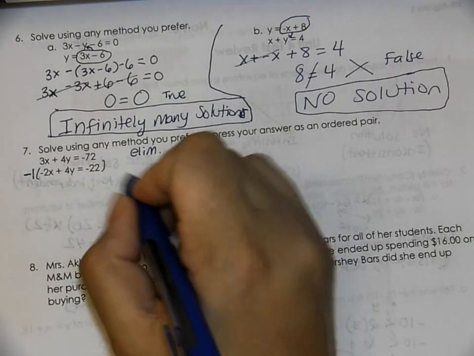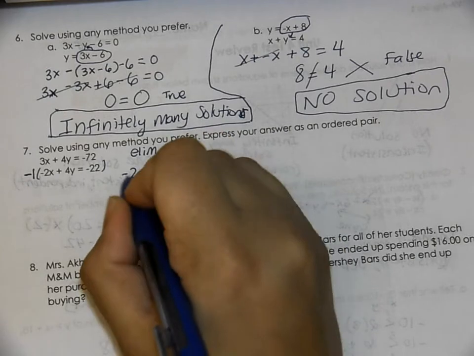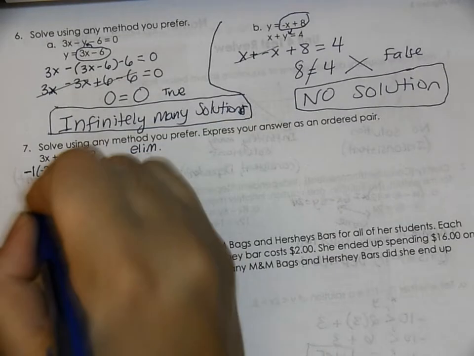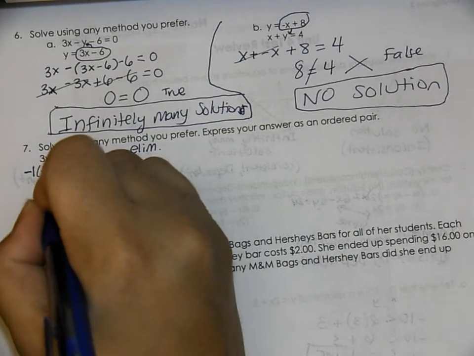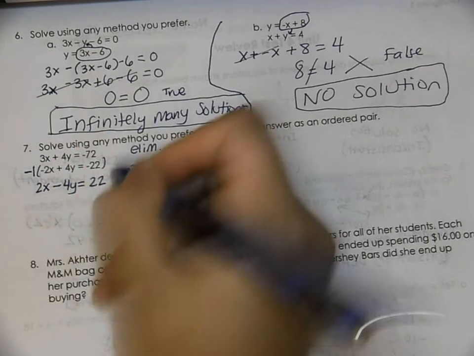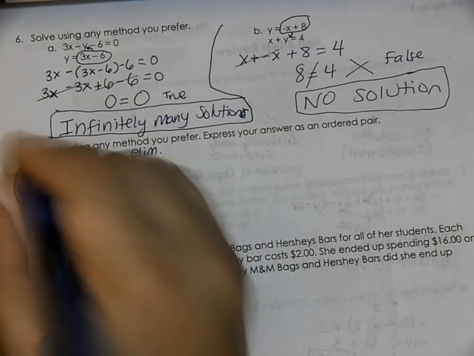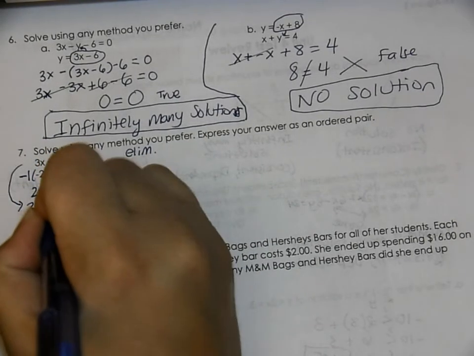So we have a negative 2x. I'm sorry, it's not going to be negative anymore. We have a positive, I'll actually just write it right here. A positive 2x, a negative 4y, and a positive 22. The top equation, though, I'm going to go ahead and just bring it straight down because it stays the same.